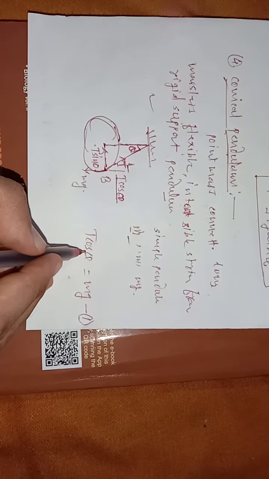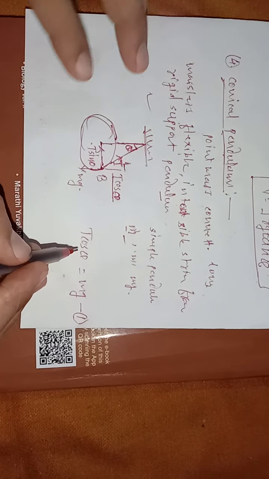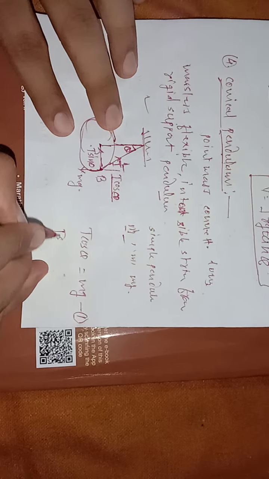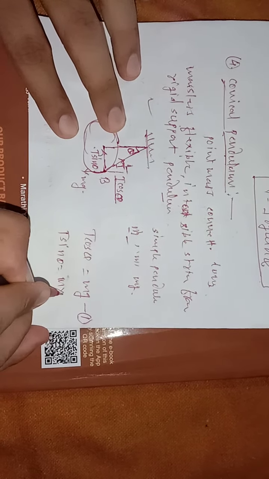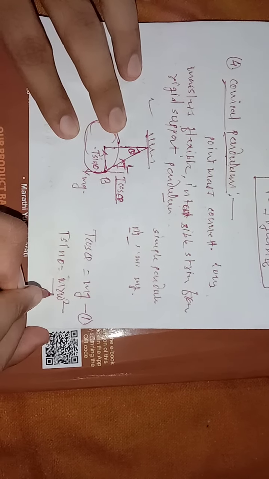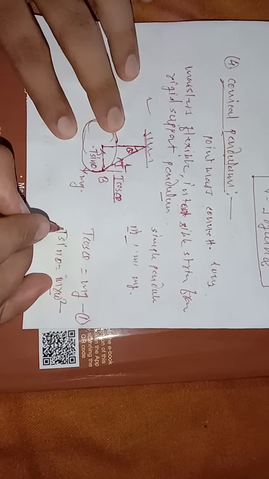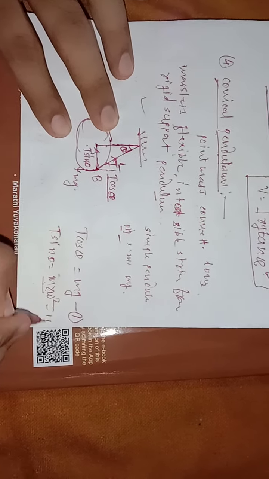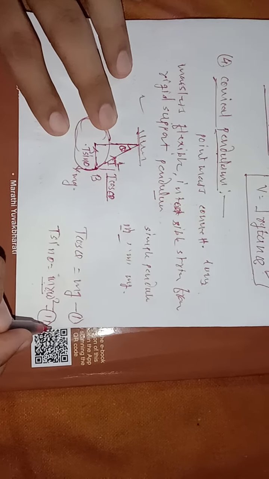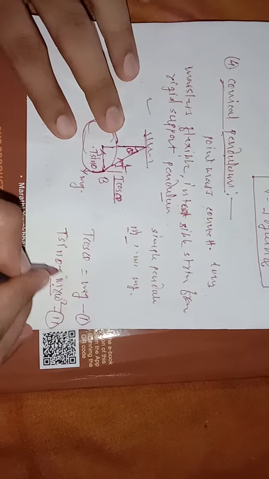And the second equation: the horizontal component T sin theta is equal to m r omega square. That is the centripetal force, which can also be written as m v square upon r. So T sin theta is equal to m r omega square. This is equation number 2. Now dividing equation 2 by 1, what do we get?